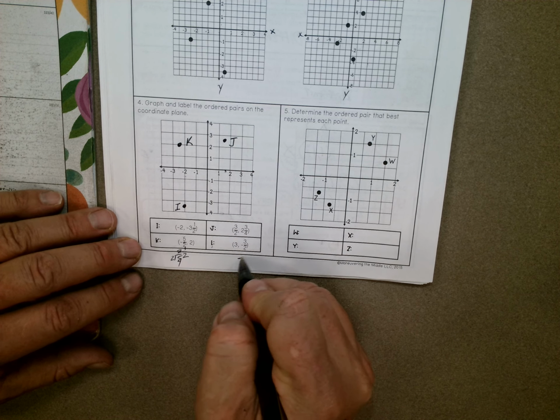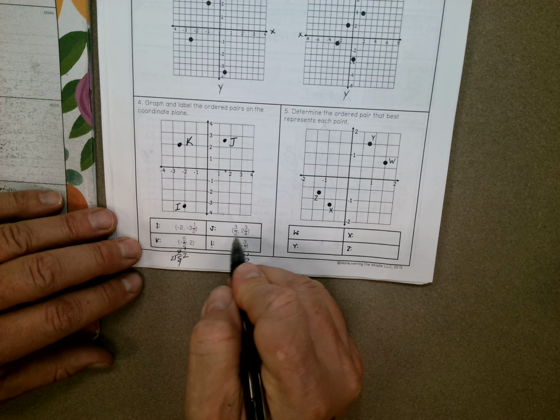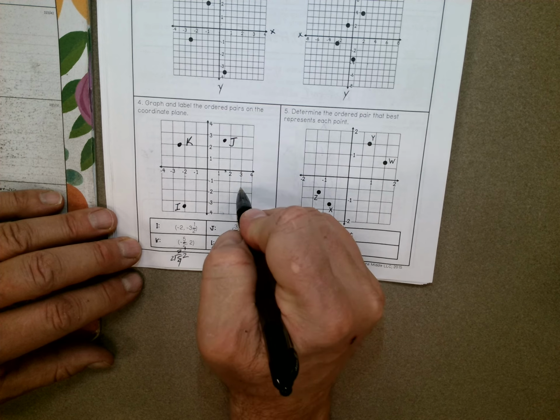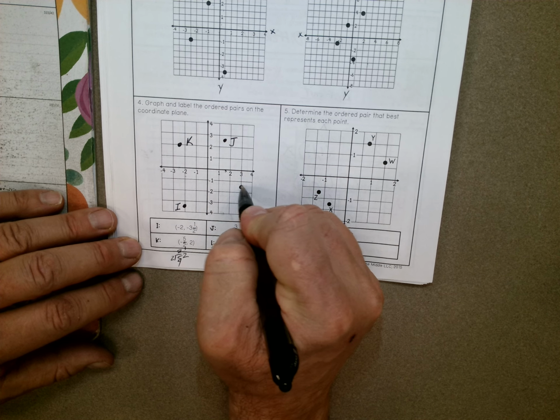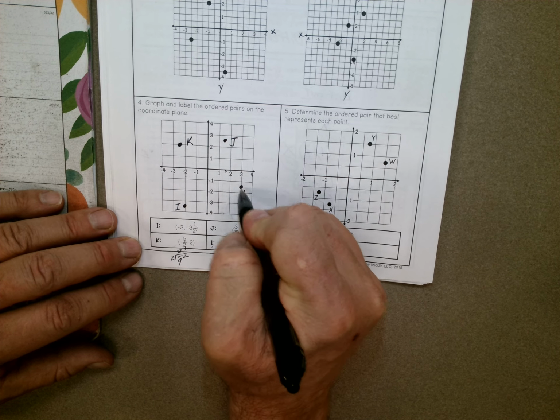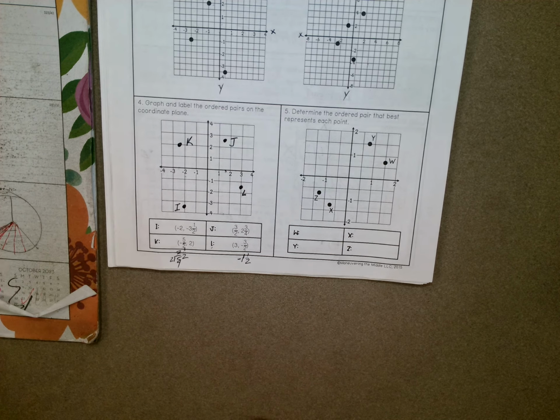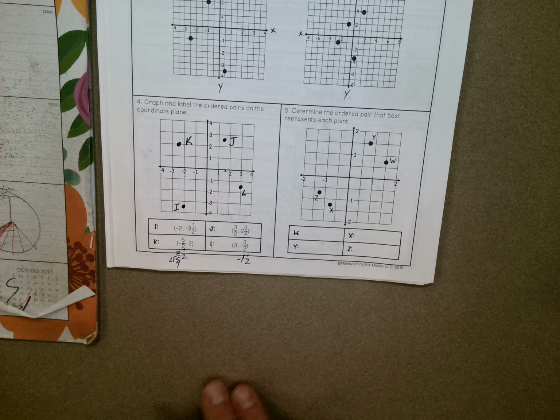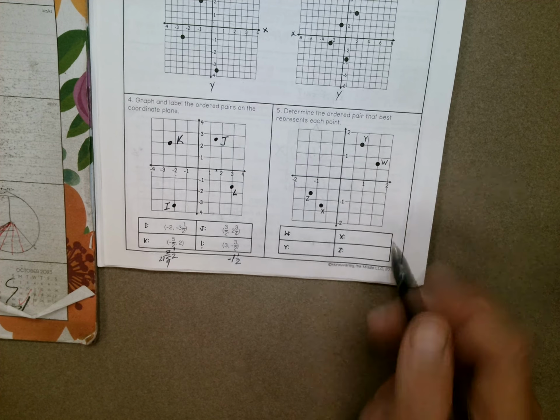Well, I know that is -1.5. We just said that last time. So (3, -1.5) will put me right there, and that is letter L. So little tricky here, right?